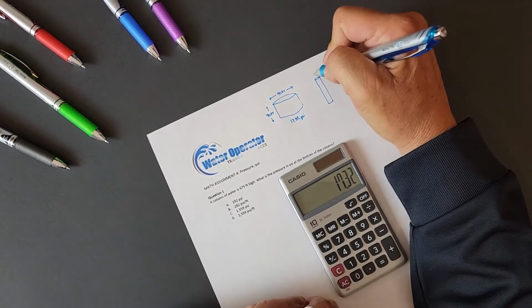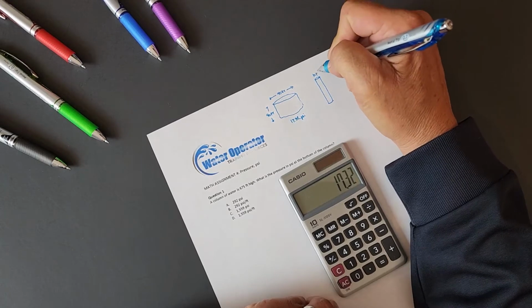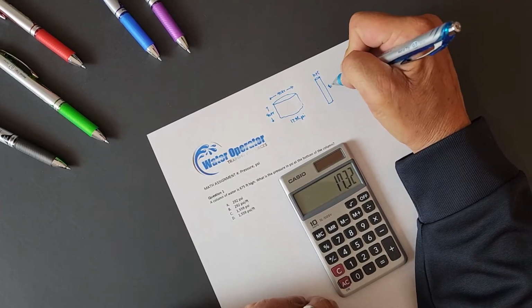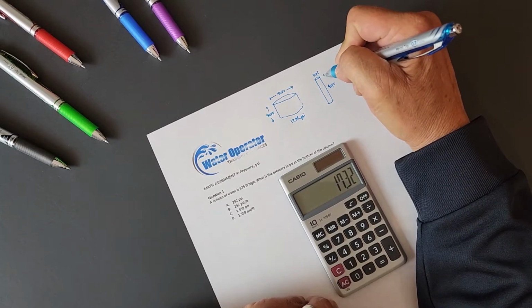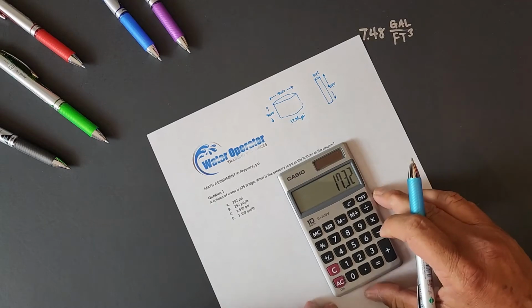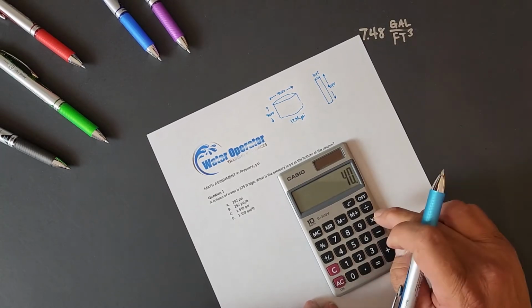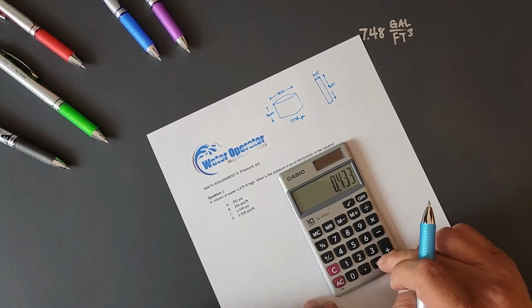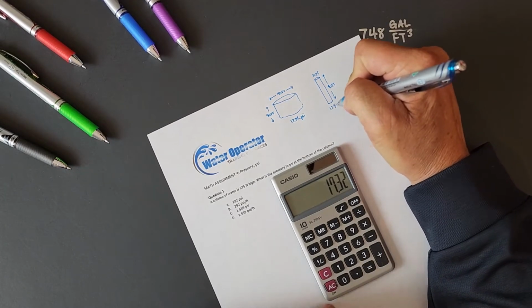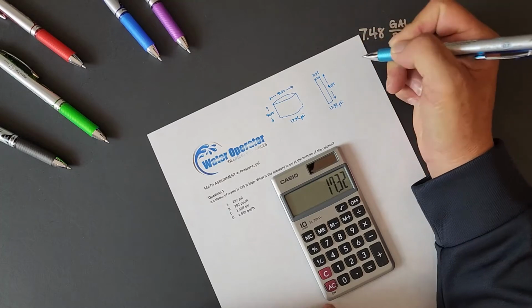Now let's say I have a pipe. And let's say this thing is 10 feet in diameter, but 40 feet in height. 40 feet times the conversion factor is 17.32 psi.